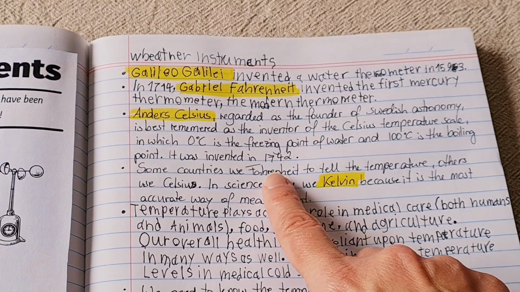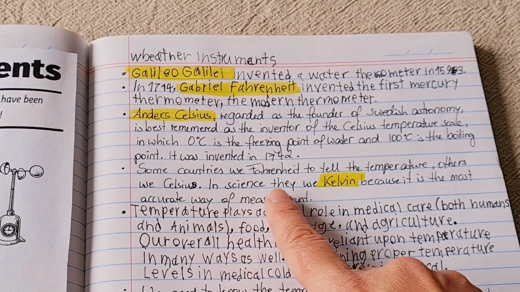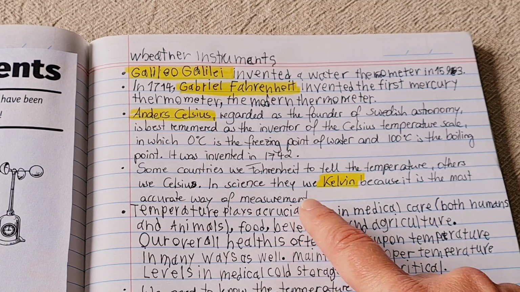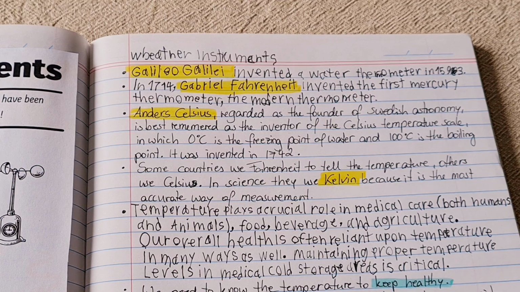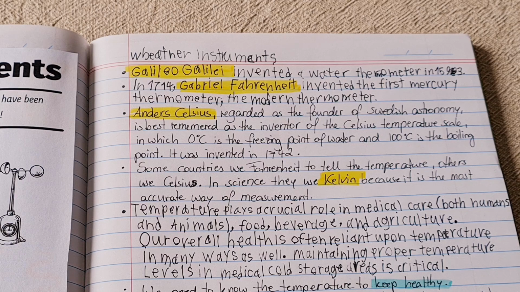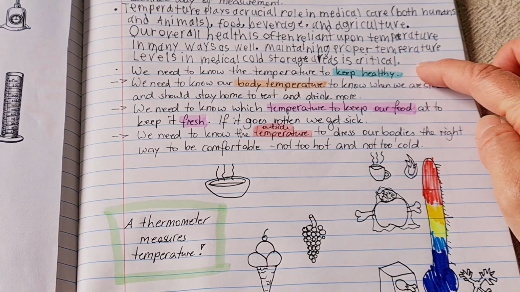Some countries use Fahrenheit to tell the temperature. Others use Celsius. In science, they use Kelvin because it is the most accurate way of measurement. Temperature plays a crucial role in medical care, for both humans and animals, food, beverage, and agriculture. Our overall health is often reliant upon temperature in many ways as well. Maintaining proper temperature levels in medical cold storage areas is critical. We need to know the temperature to keep healthy.